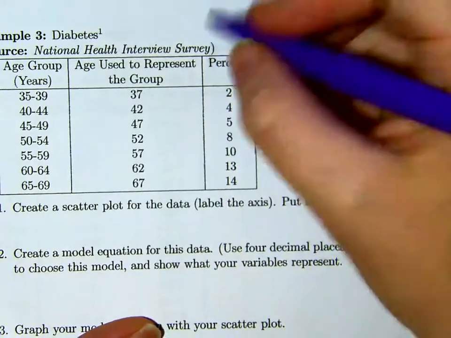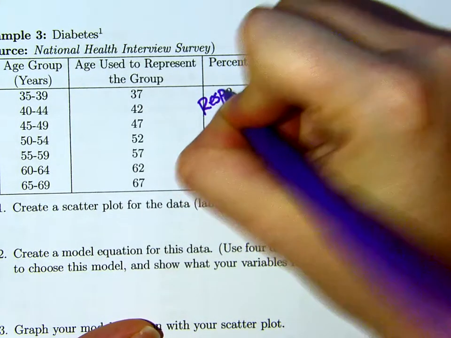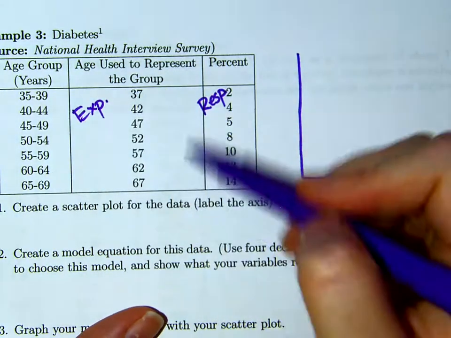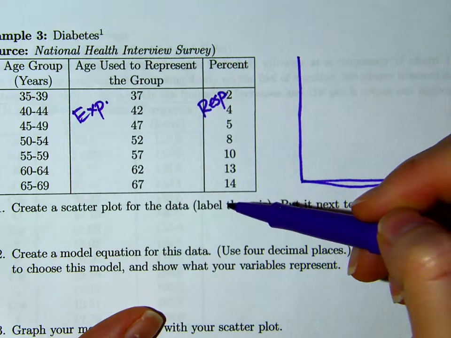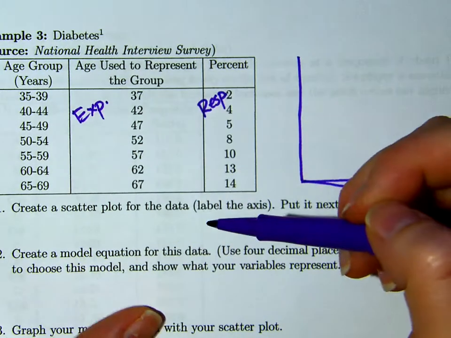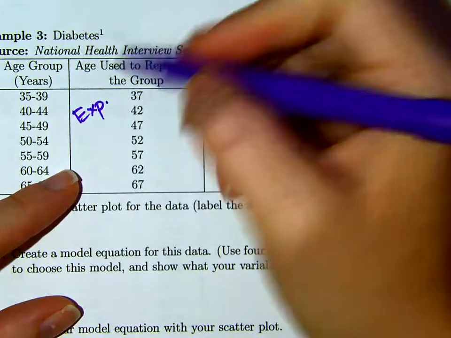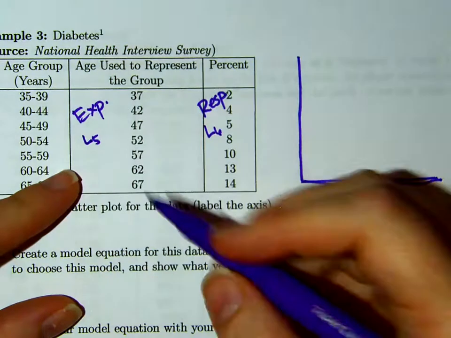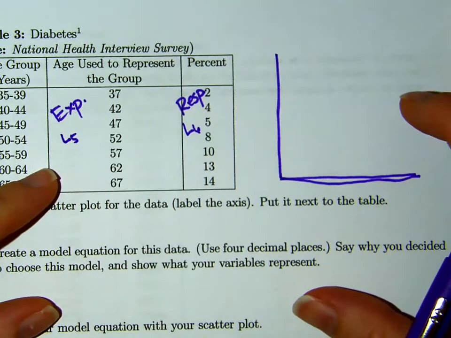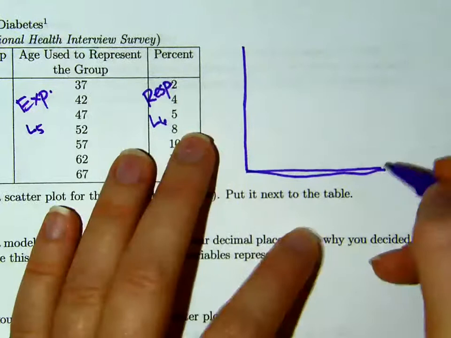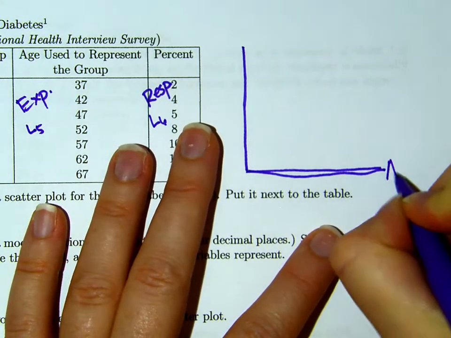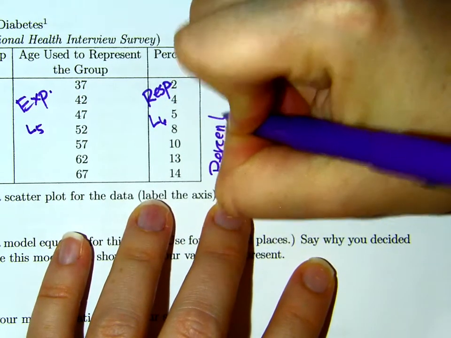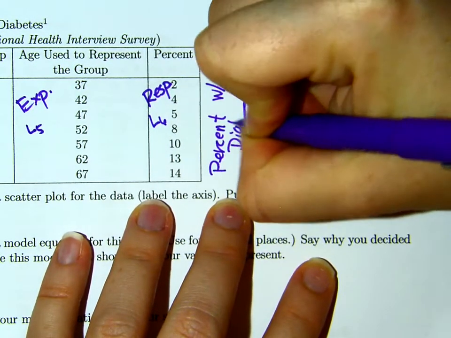First, I decided that the percentage is a response to age. So the age explains the percentage of people having diabetes. I had put age into list 5 and the percentage into list 6. So I had already made those decisions, and the explanatory variable, age, goes along the horizontal axis, and percent with diabetes is the response.